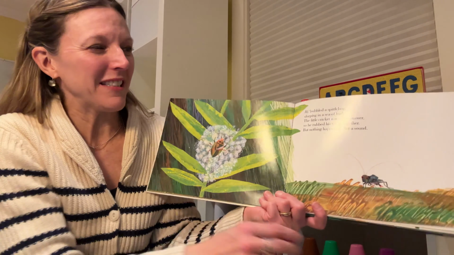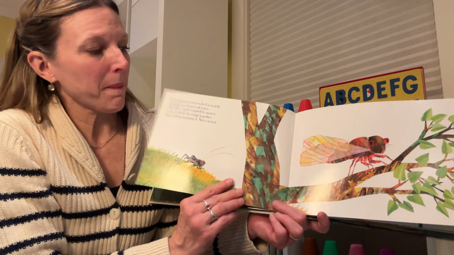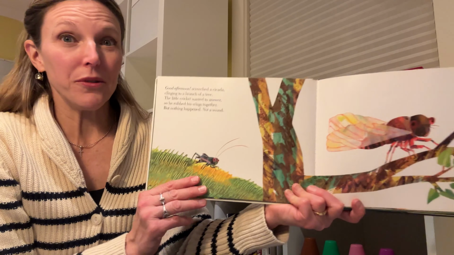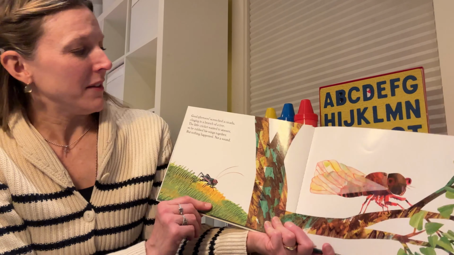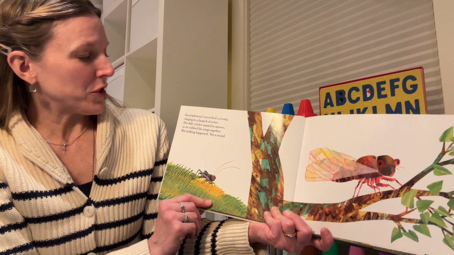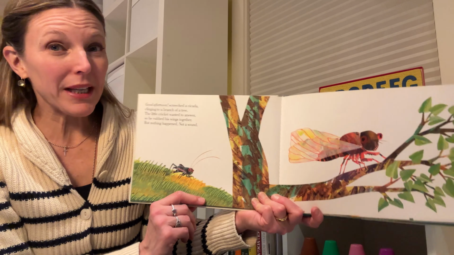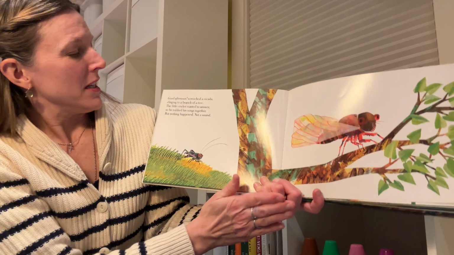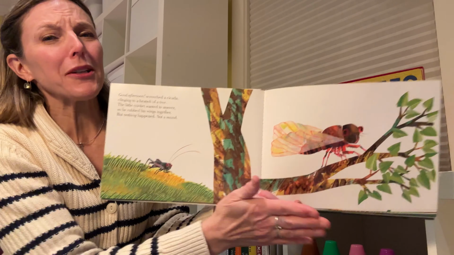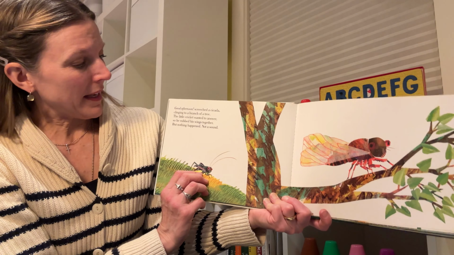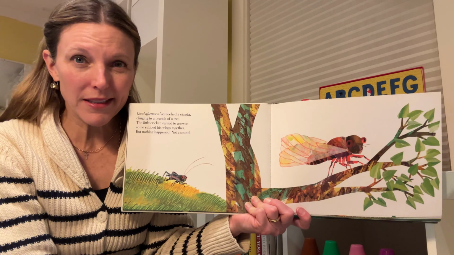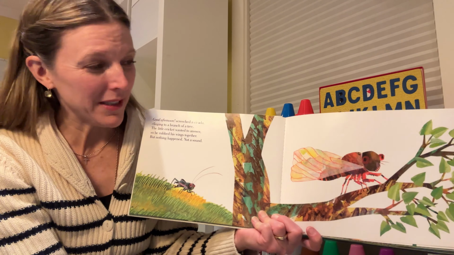Not a sound. "Good afternoon," screeched a cicada, clinging to a branch of a tree. The little cricket wanted to answer, so he rubbed his wings together. But nothing happened. Not a sound.